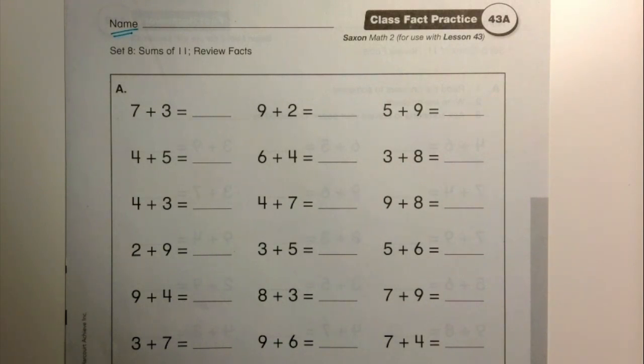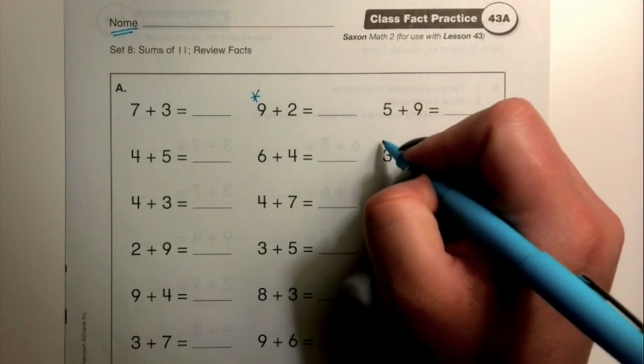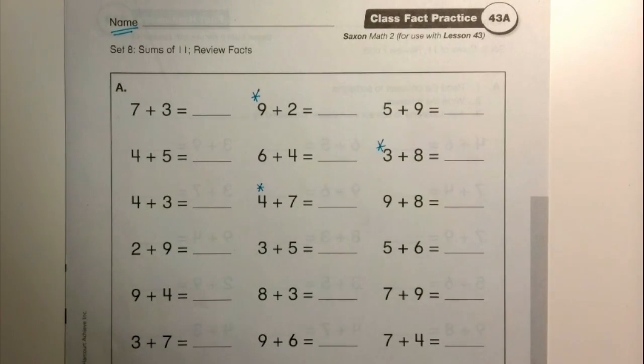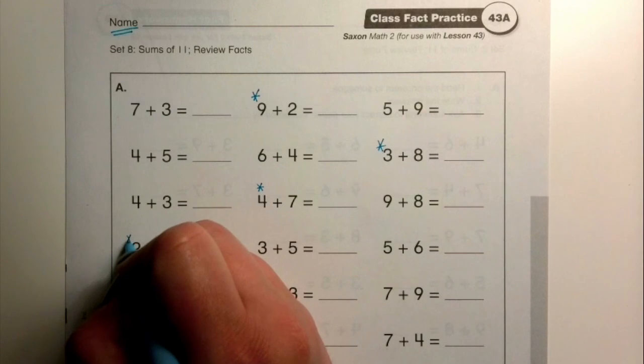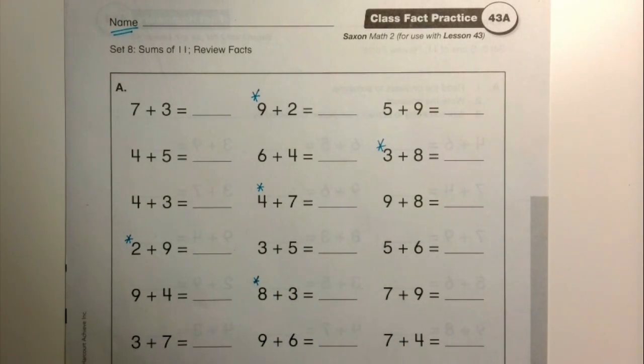Today for our math facts, we are practicing our sums of 11 again. And we are also going to be having review facts. Facts that we've already learned but need to obviously keep reviewing. So what I'm doing for you right now is I'm just starring your new facts. And the reason for that is I want you to really make sure that you're spending time practicing those facts.